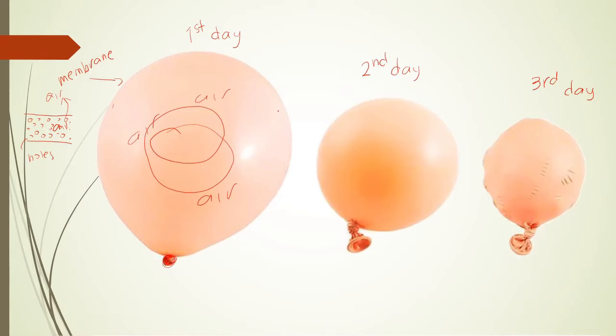Okay, so in day one, shall we say we have here 5 representations of air. In day two, it can be that you only have air, air, and air here, because some of the air already escapes out, right? On the third day, maybe it's only one air, and the rest of the air went out already.